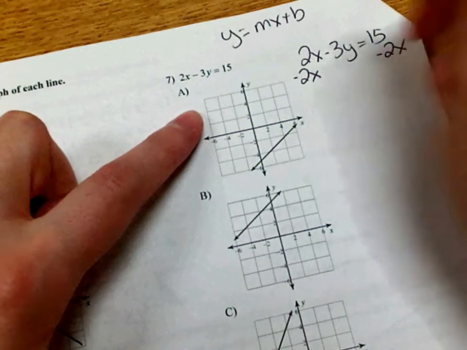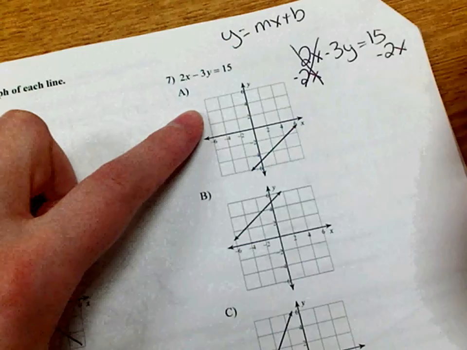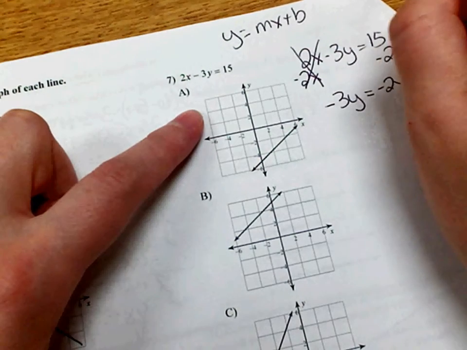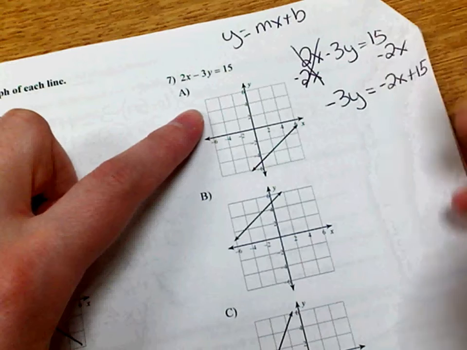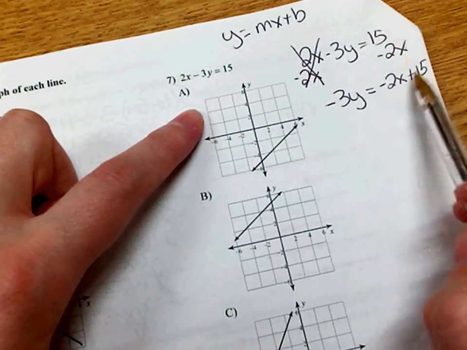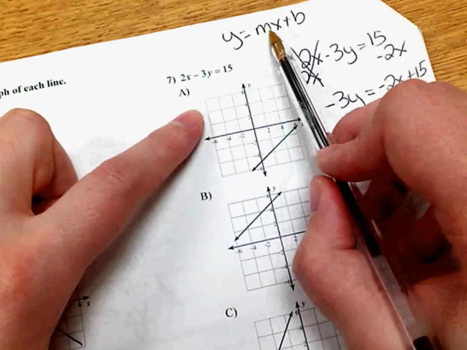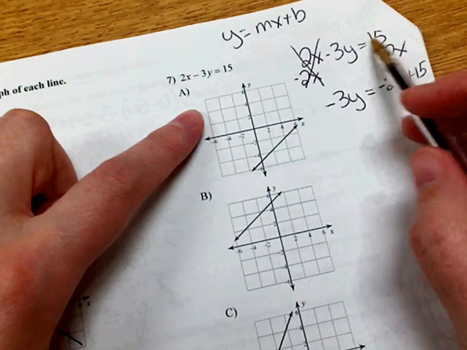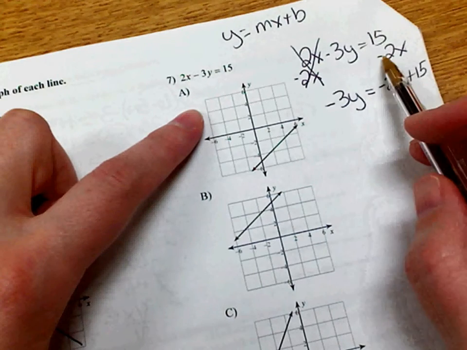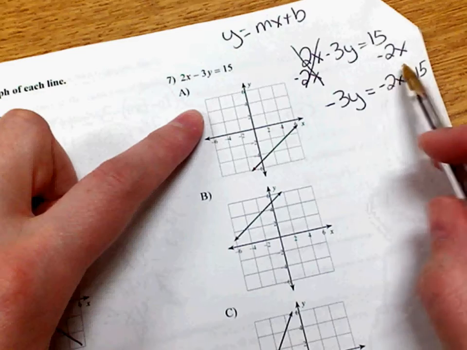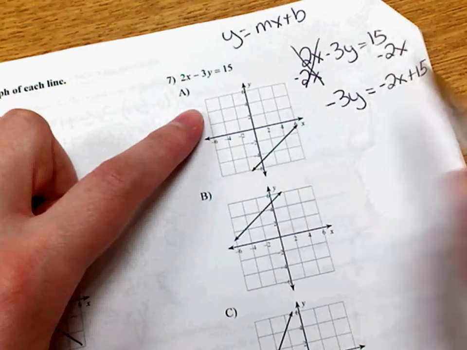Once I do that, these ones become 0, and so negative 3y equals 2x plus 15. I could have put a 15 plus 2x as well, but I put it in this order because this mx is before the b, and so I just wanted the x to be first. As long as you keep the negatives and the positives with the right ones, it doesn't matter what order.